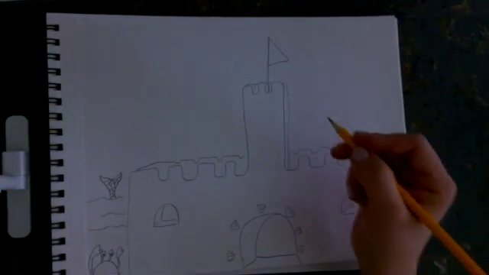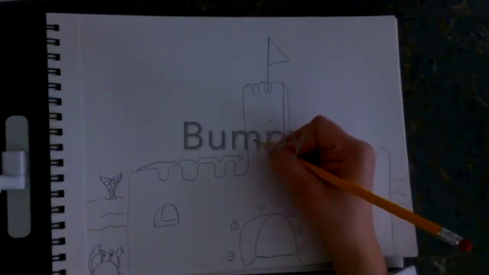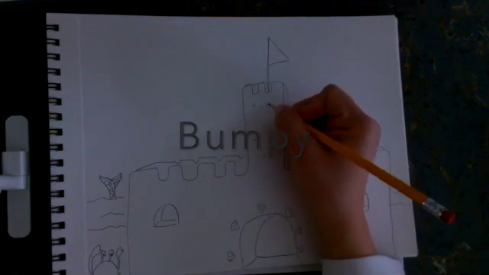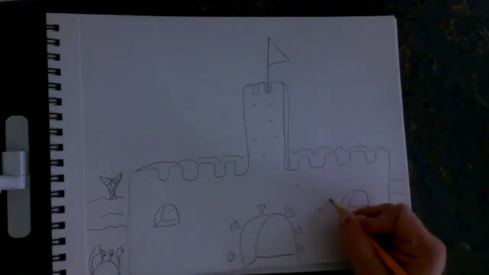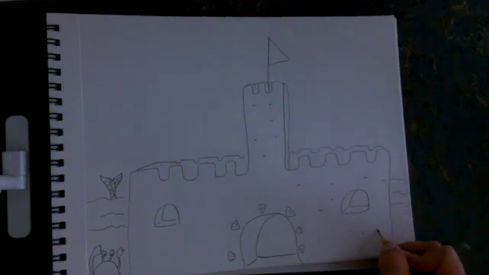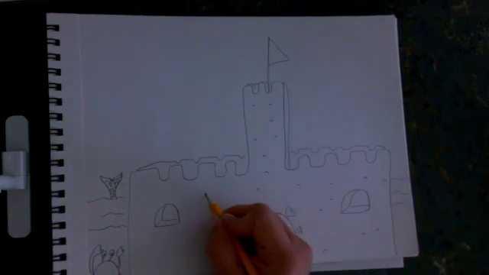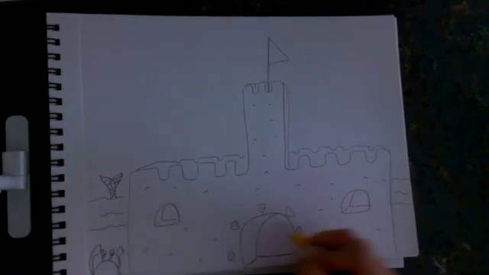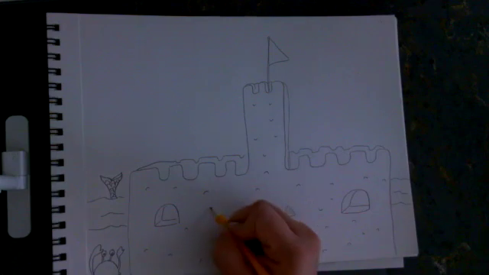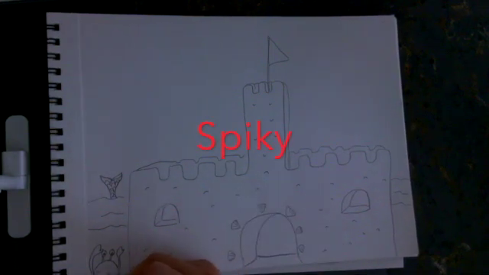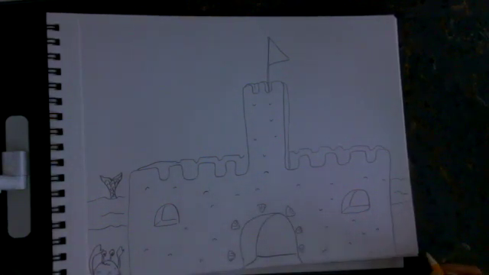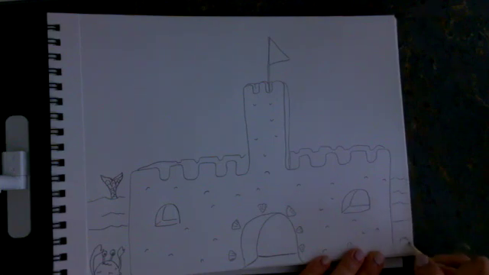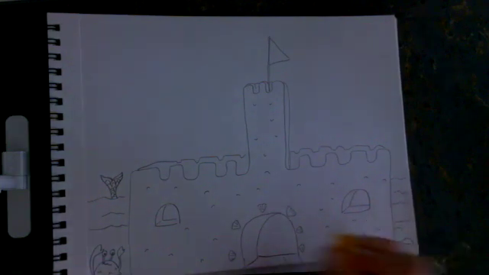The texture on my sandcastle might be sandy or bumpy or rough. So I could do some little bumpy textures to show that it's sand. And then maybe on my crab, he might have kind of a prickly shell. Gotta do a smile for him too. And then the ground might have some rocks and bumps.